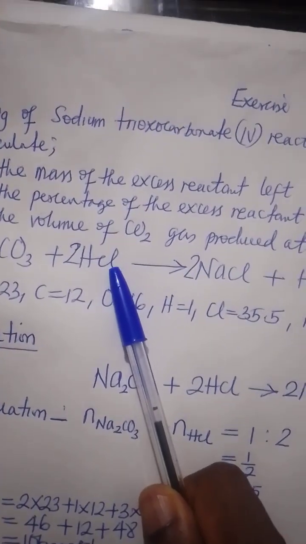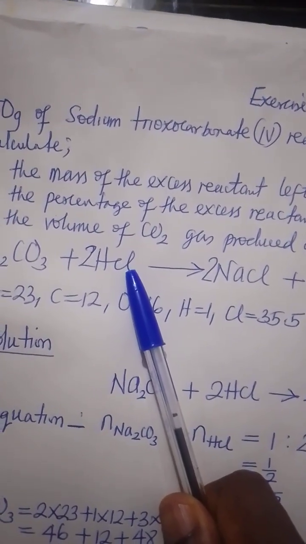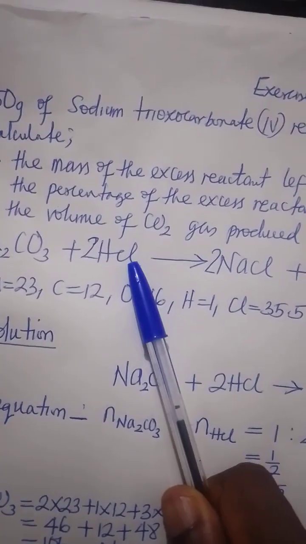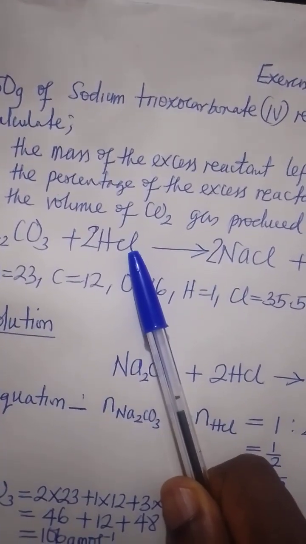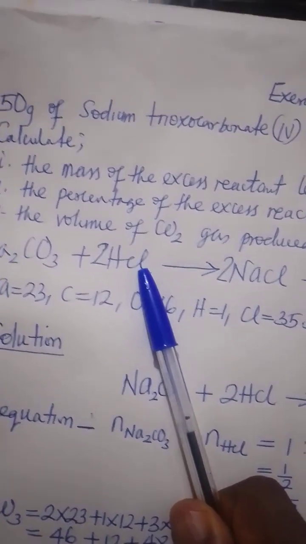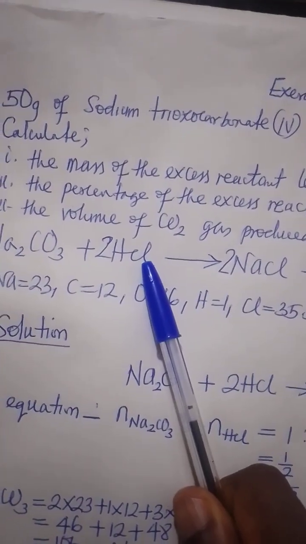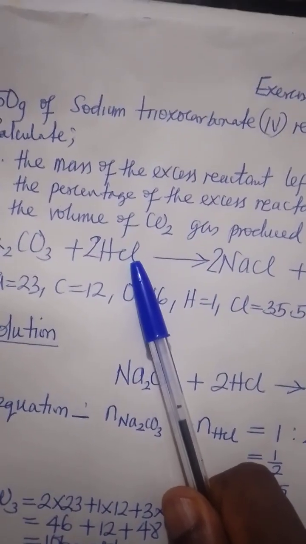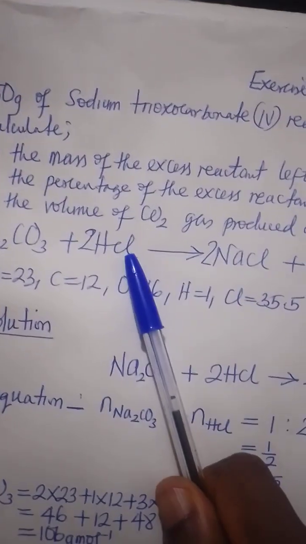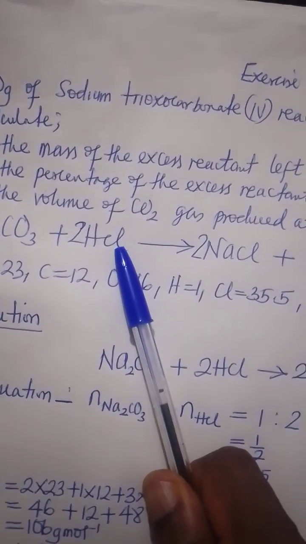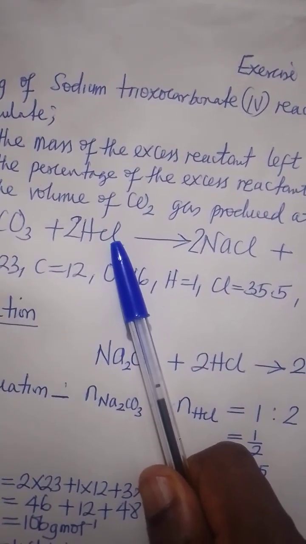Like I said before, we cannot tell if the masses are given in appropriate quantity, and as a result of that, we cannot tell which is the limiting reactant or which is the excess reactant. So we have to determine that on our own.